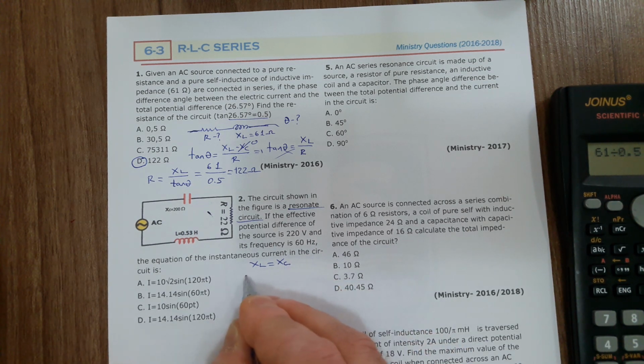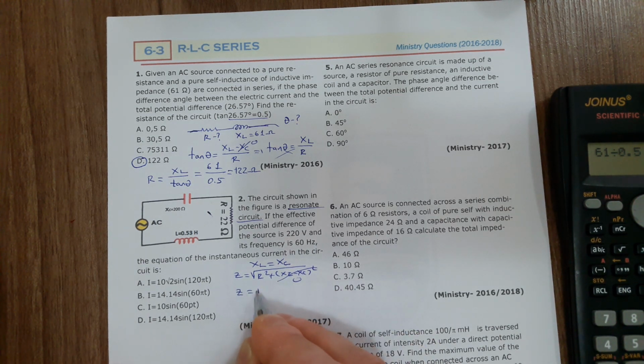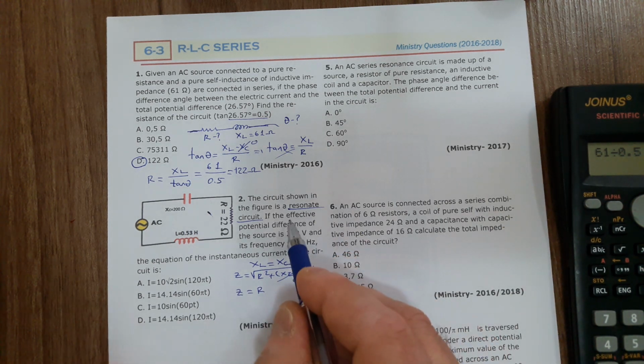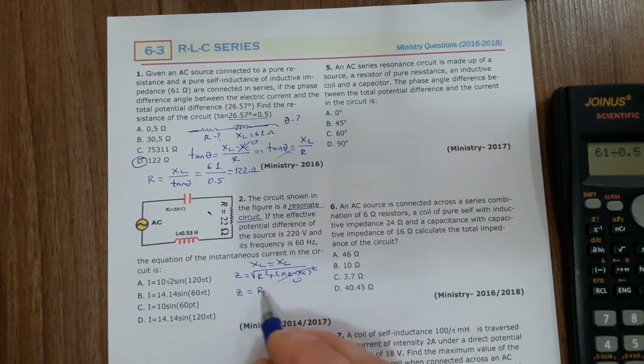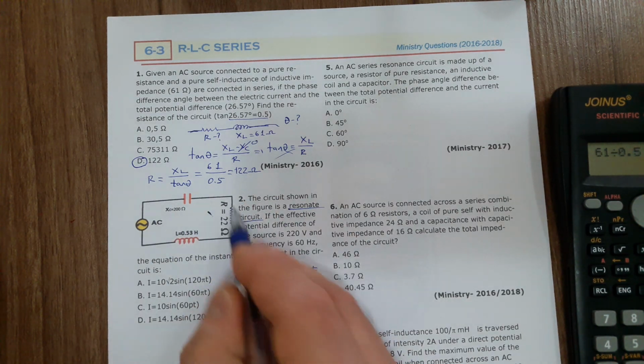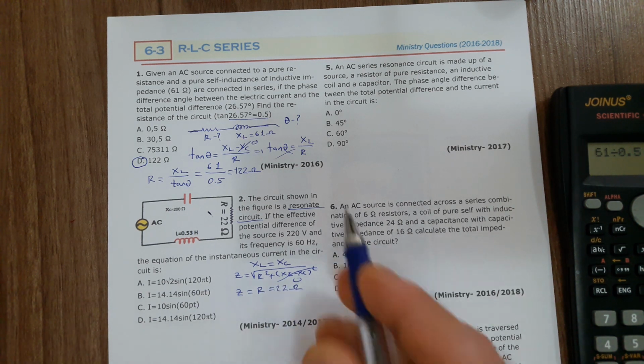So that's why, according to the total impedance equation, square root of R squared plus XL minus XC squared, this is going to be 0. That's why Z is going to be R. So for a resonating circuit, don't forget Z is equal to R. And we will talk about it later. So this is a resonant circuit, which means Z is equal to R. R is given in the question, which is equal to 22. So that's why Z must be equal to 22.